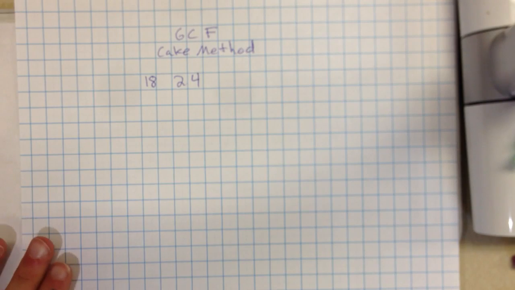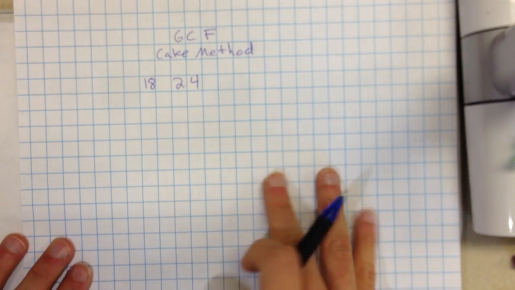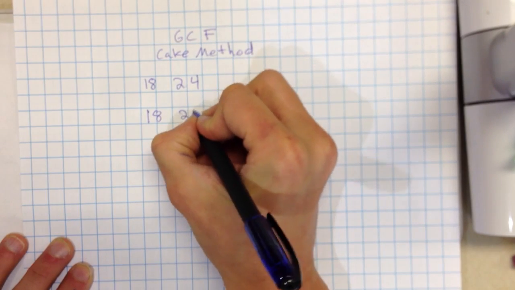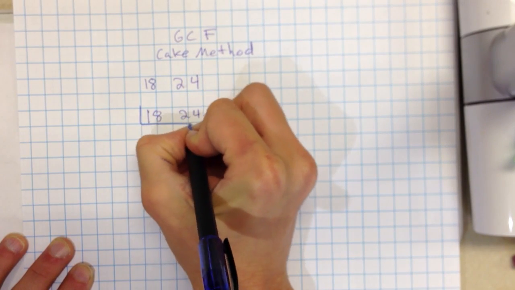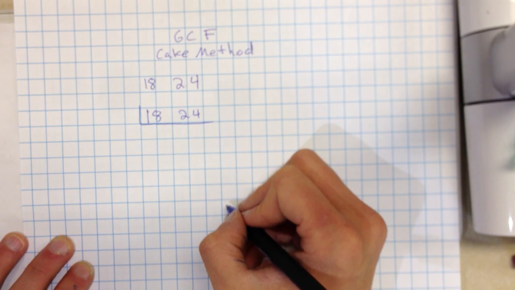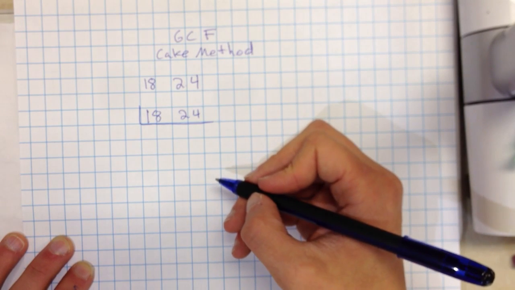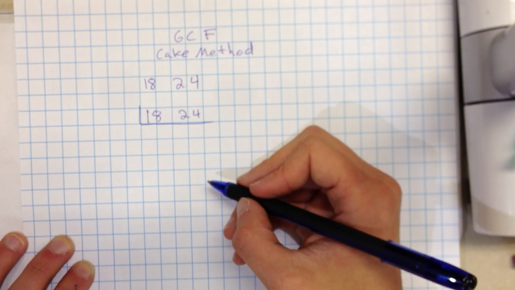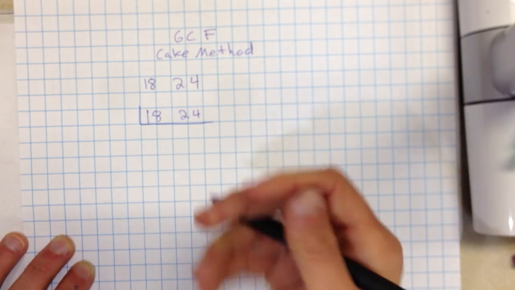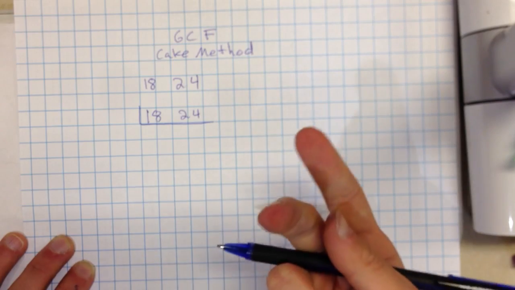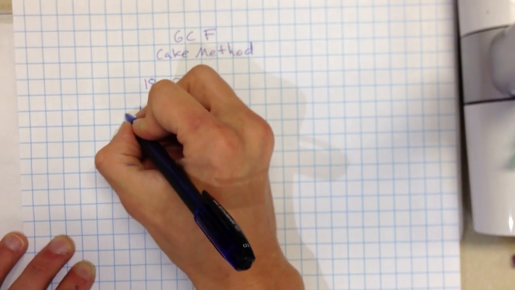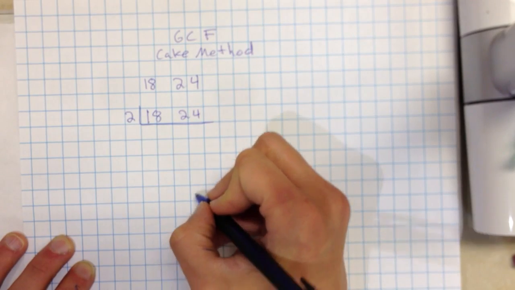So the first step was write the numbers in the first layer of the cake. So remember, my cake is upside down. So I would have 18 and 24, and I'm going to draw a little layer right there over it. It looks kind of like an L right now. And I'm going to say, what's the smallest prime number that's a factor of both numbers? So what's the smallest prime number I can divide both these by? And I remember my first few prime numbers, 2, 3, 5, 7. So I'm going to start with 2. Can I divide them both by 2? Yes, I can. So I put my 2 on the outside.